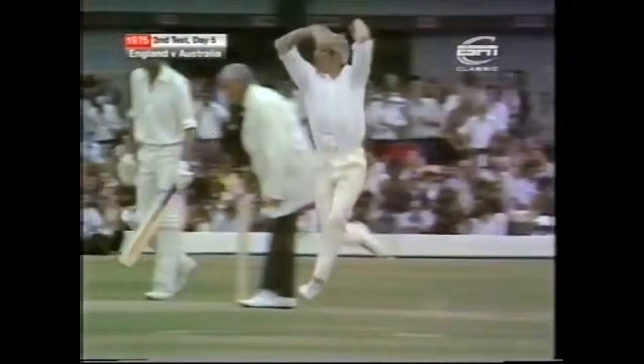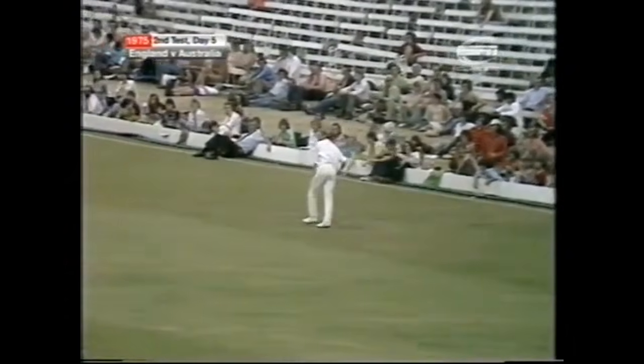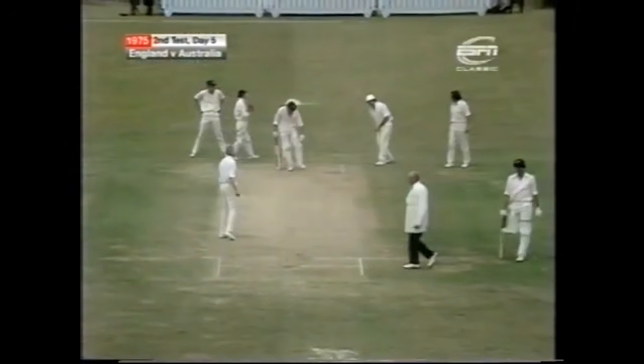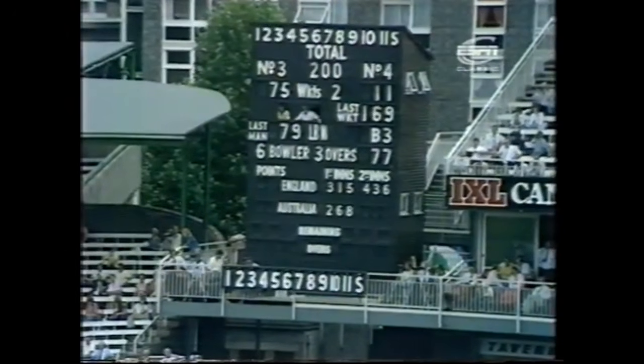David Steele to start his 7th over. The chase round for Underwood, the lone man out in that mid-wicket area. And 2 runs there to Ian Chappell, bringing up the 200 for Australia. Too much enthusiastic applause there, as Ian Chappell moves on to 75.